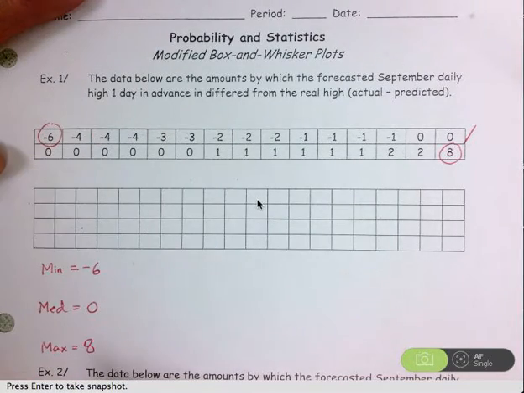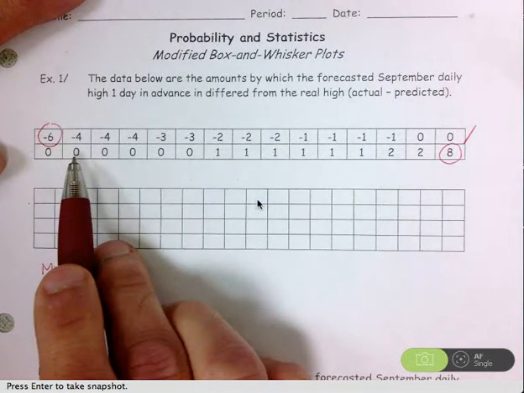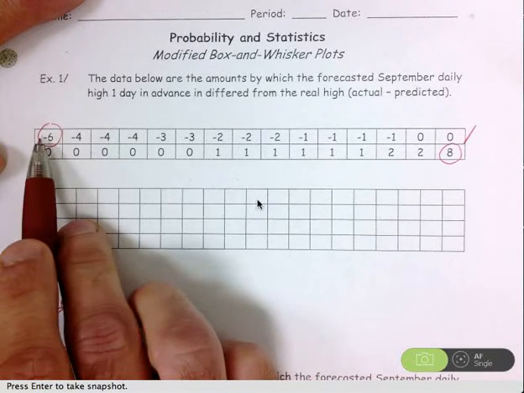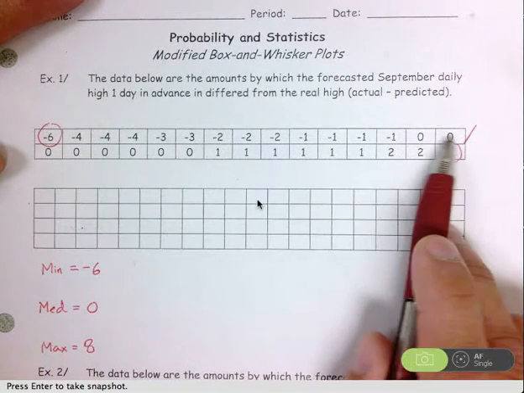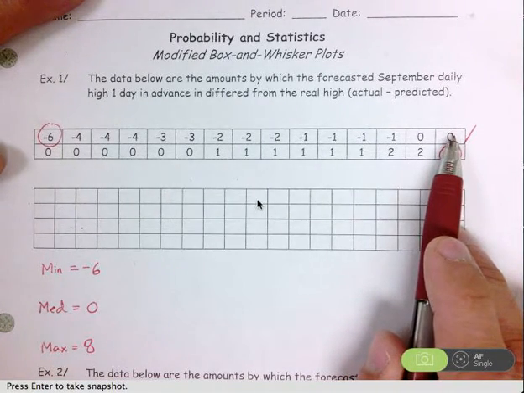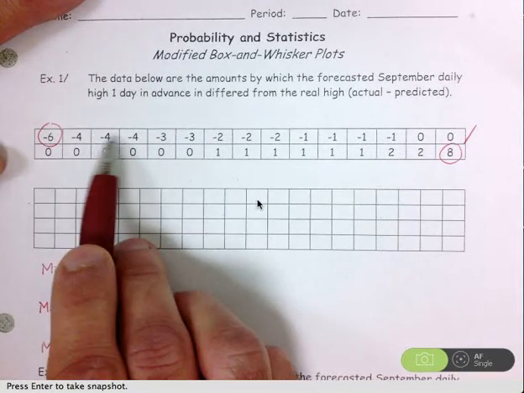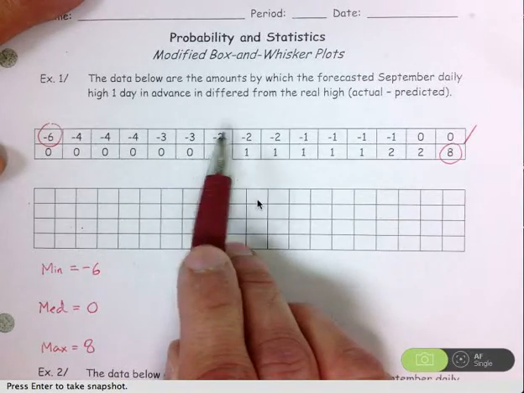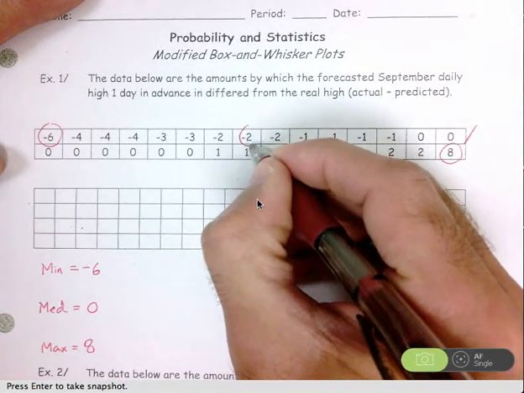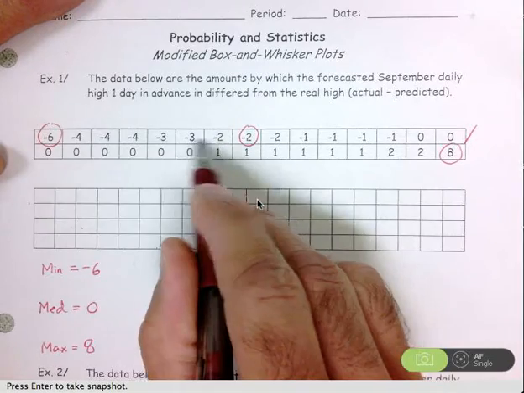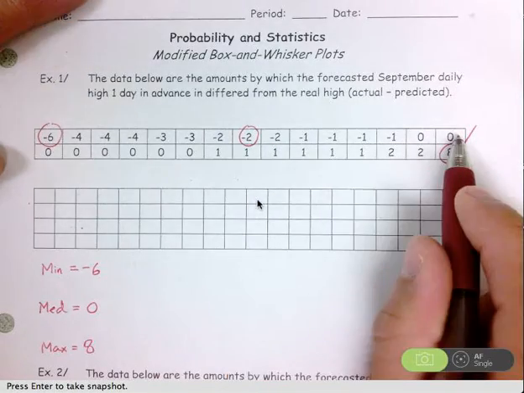In order to make a box and whisker plot, we also want to take the lower 50% of the data, literally this top row here, and find its median. There are 15 observations here, so there will actually be a middle number. Let's find it: 1, 2, 3, 4, 5, 6, 7 observations, and here's the 8th observation, which puts 7 below it and 7 above it.